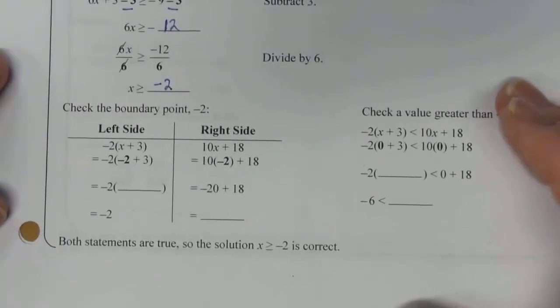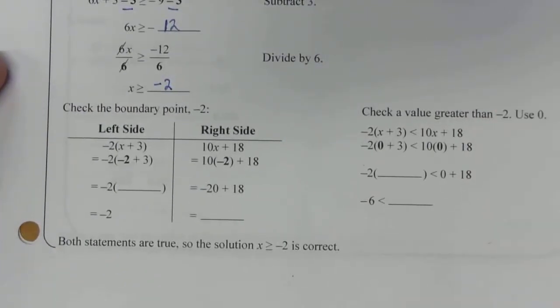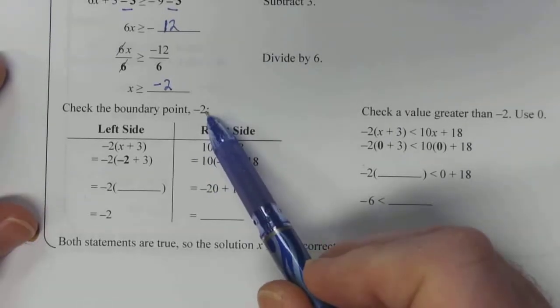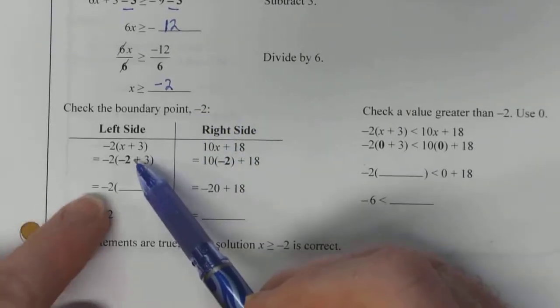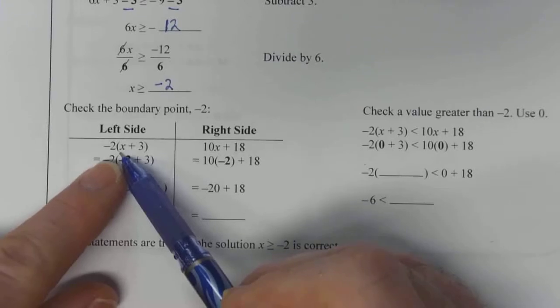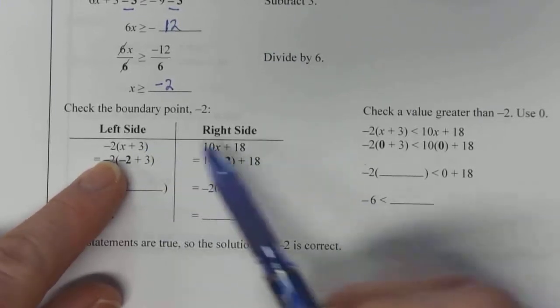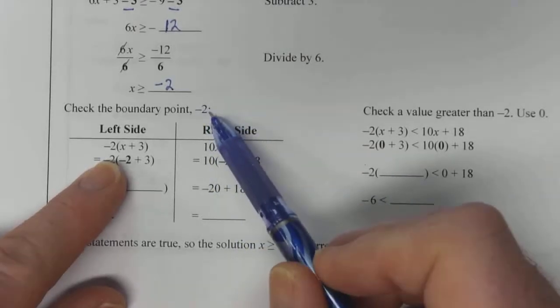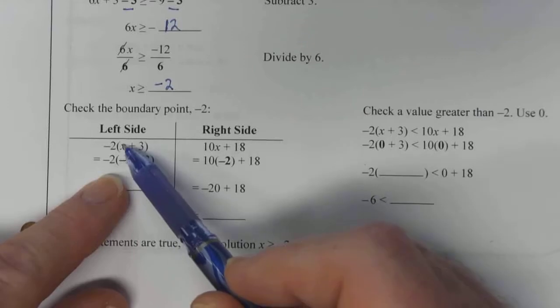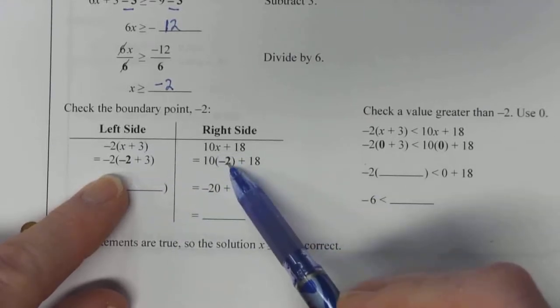So now we need to verify our answer. We'll start by checking the boundary point, negative 2. Original inequality: negative 2 times (x plus 3) and 10x plus 18. We've split left side and right side. Now everywhere there's an x, we'll put in a negative 2, as done here and here.